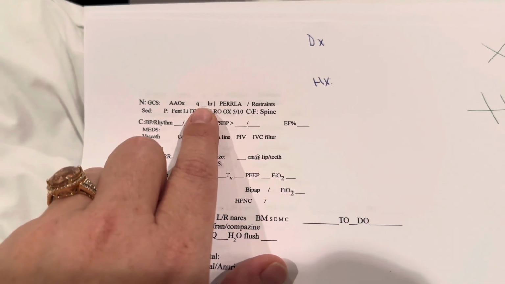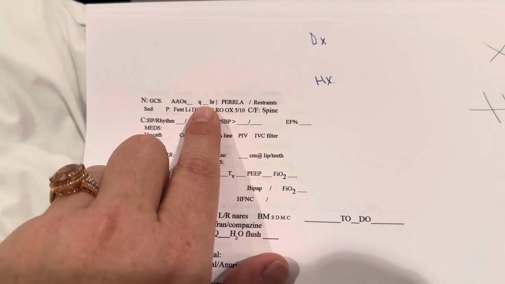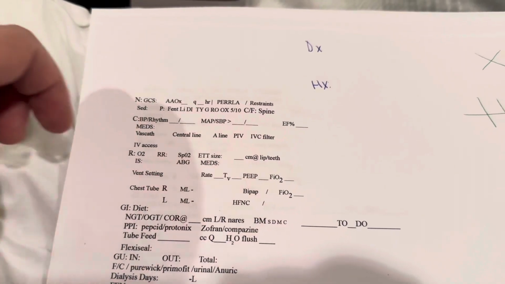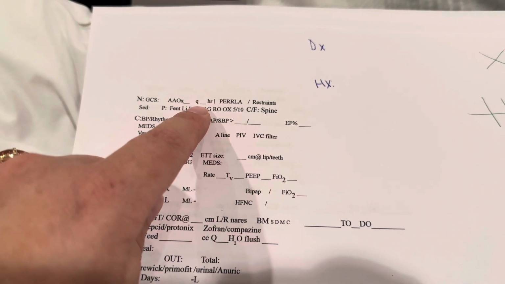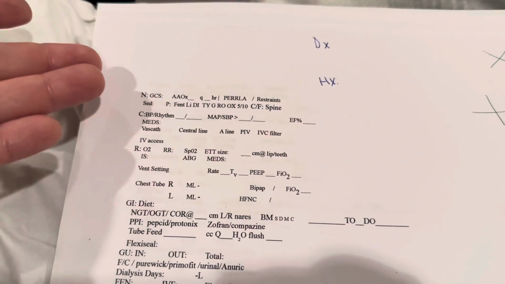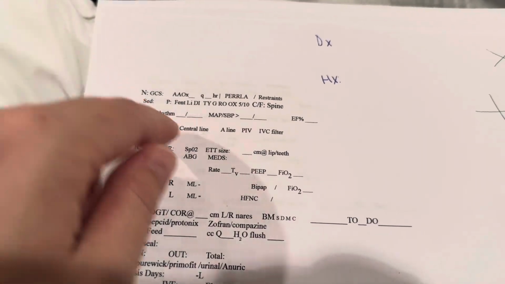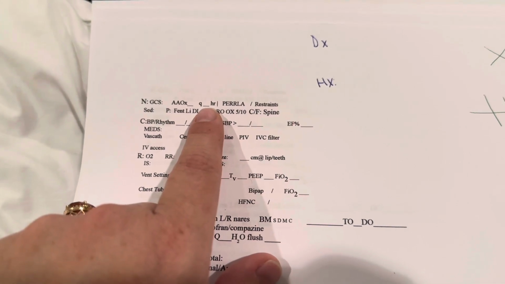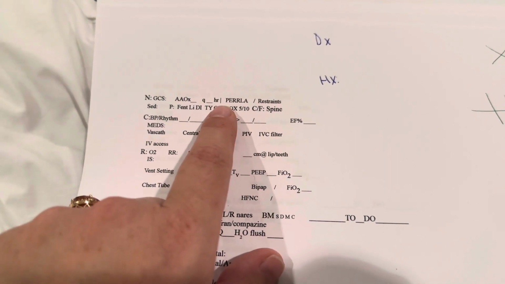So for me, if I have a TBI patient that I'm admitting, this is going to be very important on the acuity. So if I have a brand new trauma patient who has a head injury, of course this is going to be Q1 hours. I have to remember to order Q1 hour neuro checks for the nurse. Or if neurosurgery doesn't feel that is appropriate, I could do Q2 or Q4.